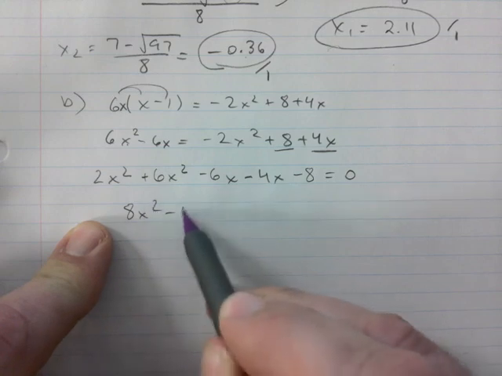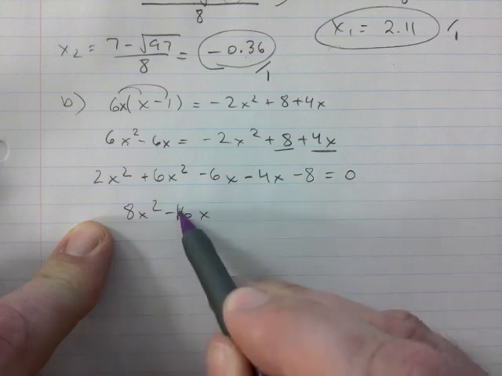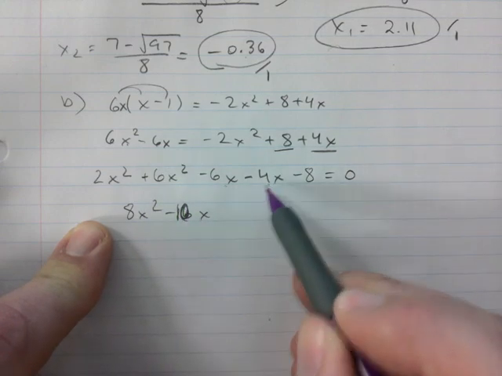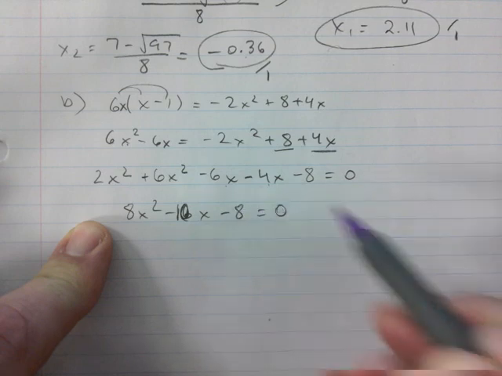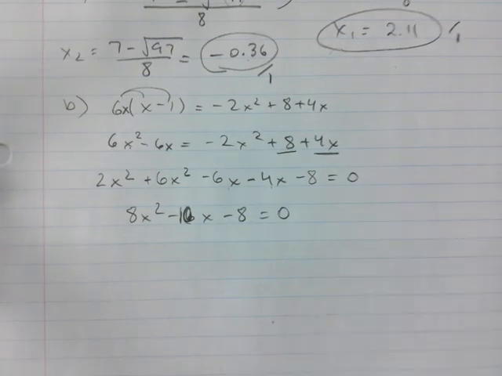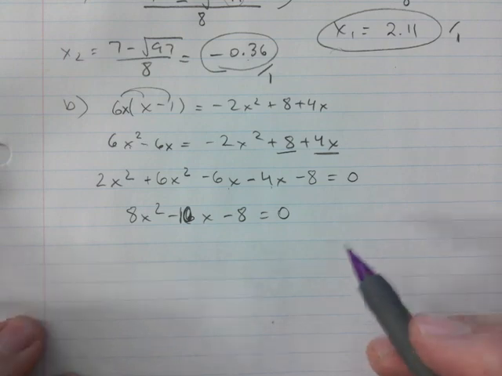8x squared minus 6x, no, minus 10x, sorry, right? Minus 8 is equal to 0. How are we doing there? I got that right. Yep, we're good to go.